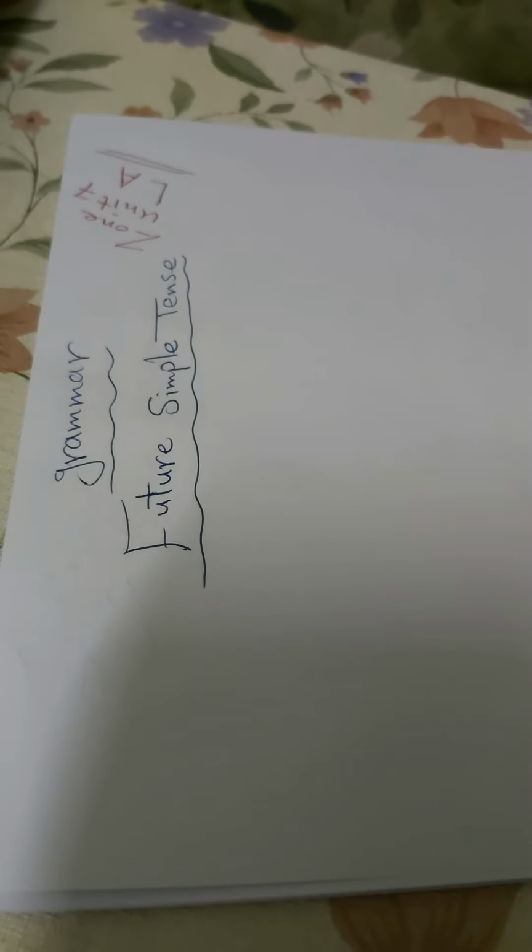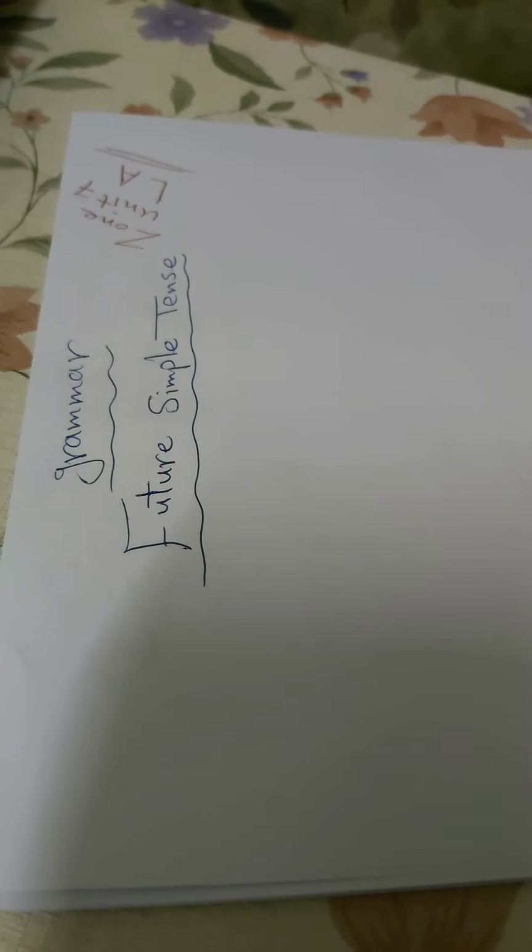Today we will start with Unit 7. In this unit, we will learn how to express future, how to make sentences in future. First, I'd like to ask you a question. What is the meaning of future? Future means something will happen after 2 days, after a week, after a month, or after a year.